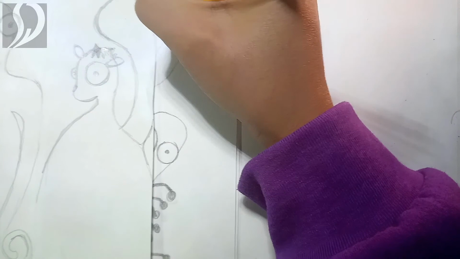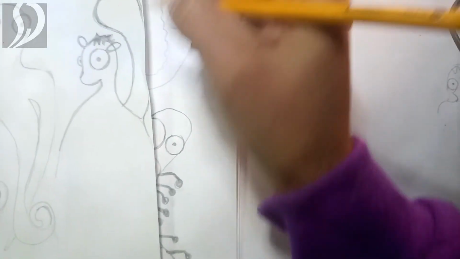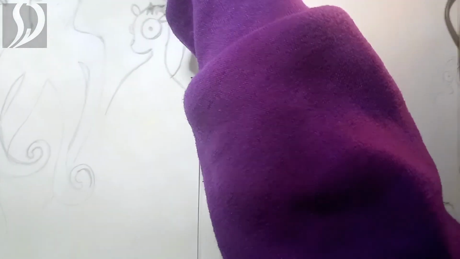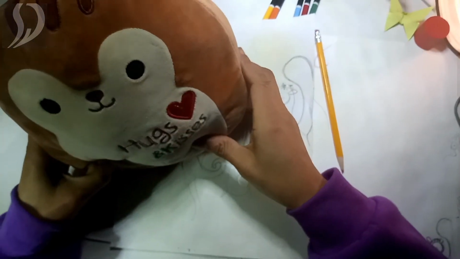Okay, so that is our example of making wonderful, funny animals. I want you to see how many you can create and join Mr. Squirrel and I.